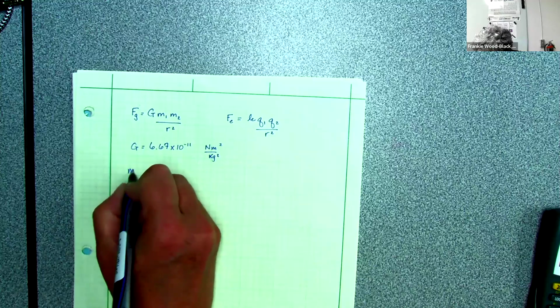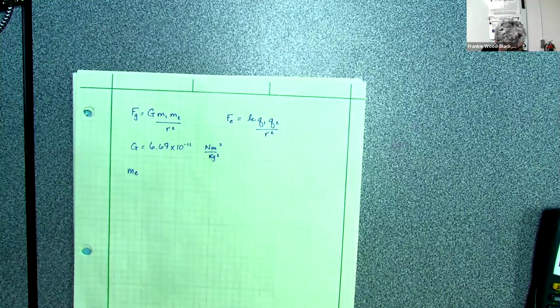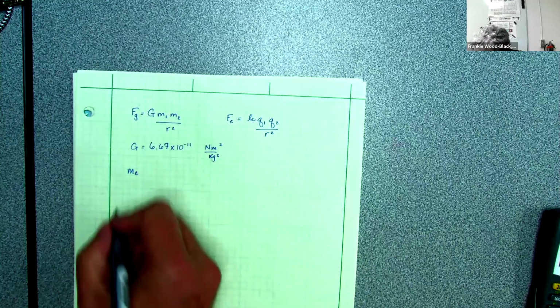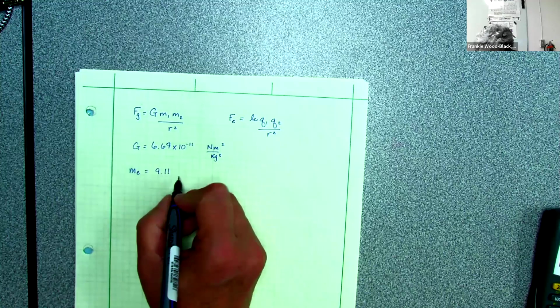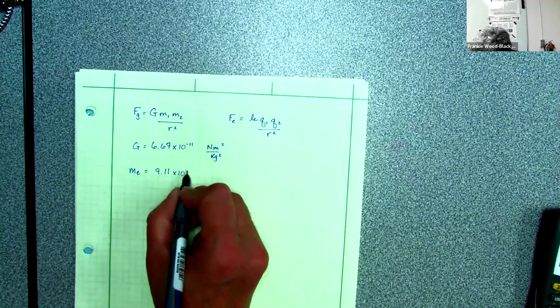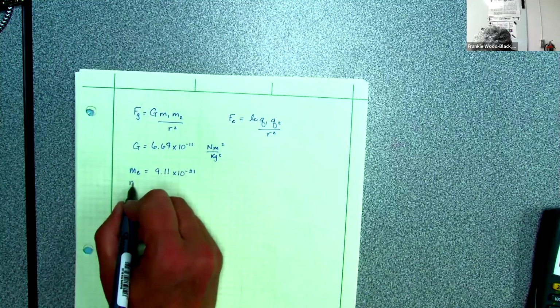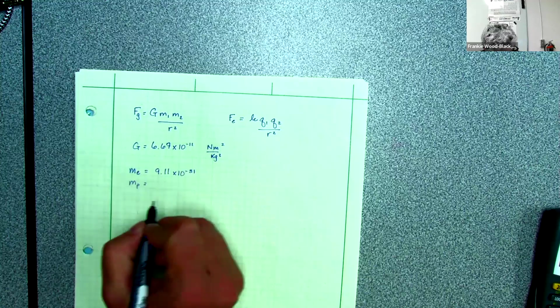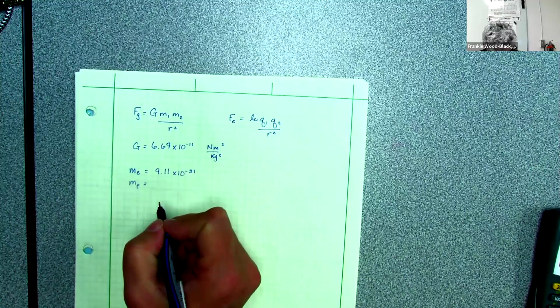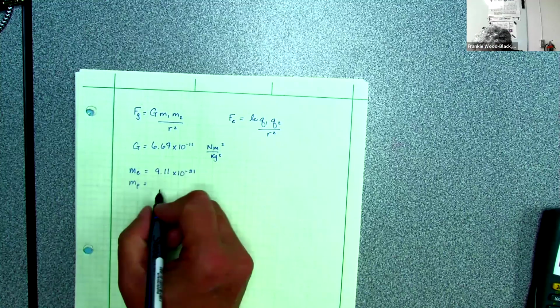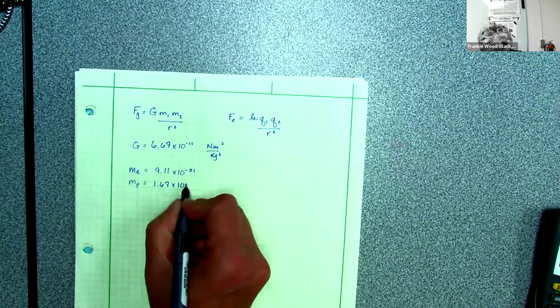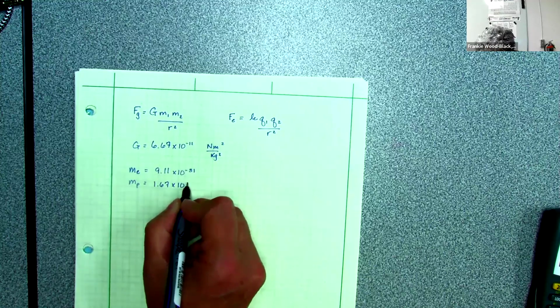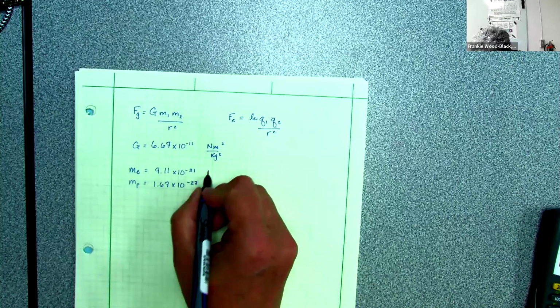The mass of an electron is going to equal 9.11 times 10 to the minus 31. The mass of a proton is 1.67 times 10 to the minus 27, and these are in kilograms.